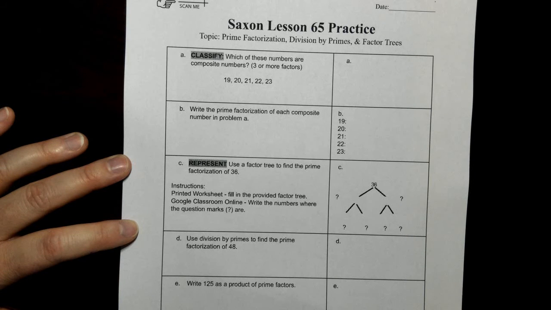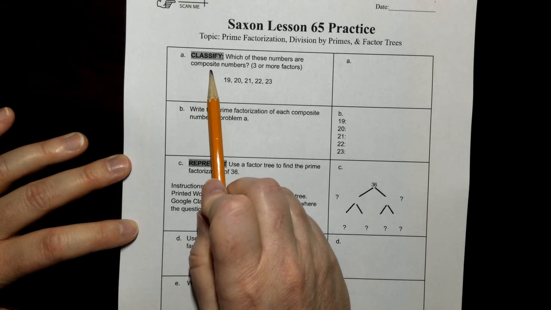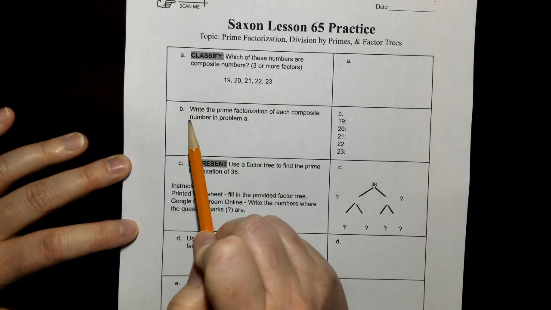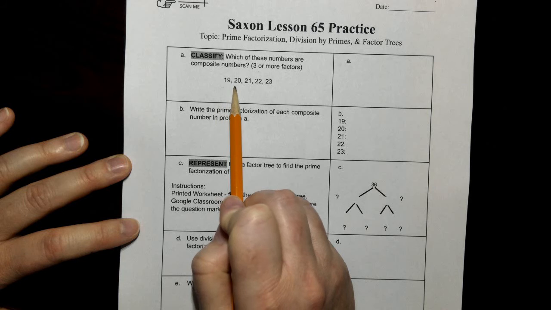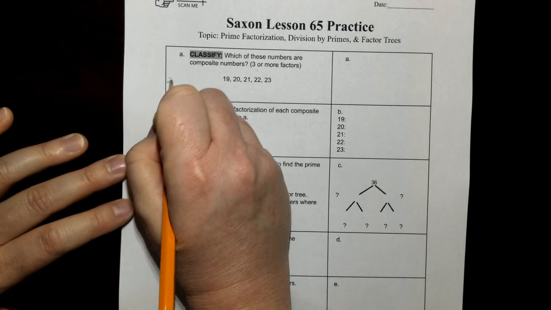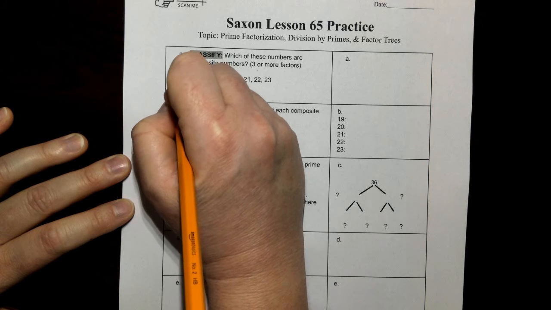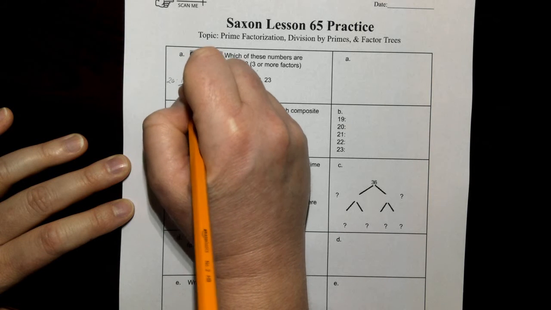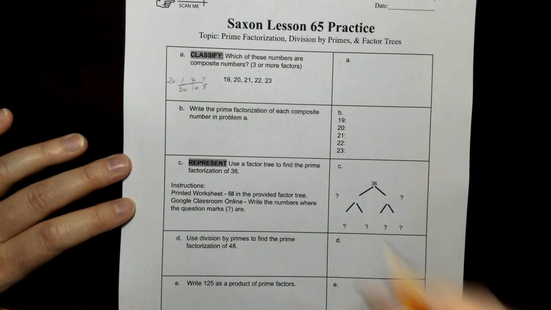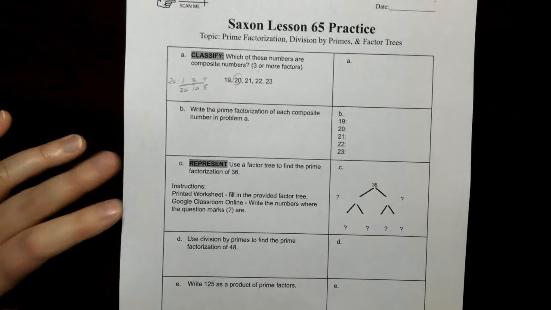Alright, so classifying. Which of these numbers are composite numbers? Which means they have 3 or more factors. Well, the way to solve it, let's start with 20 because we already know that one. 20, its factors are 1, 20, 2, 10, 4, and 5. So this one is a composite number.